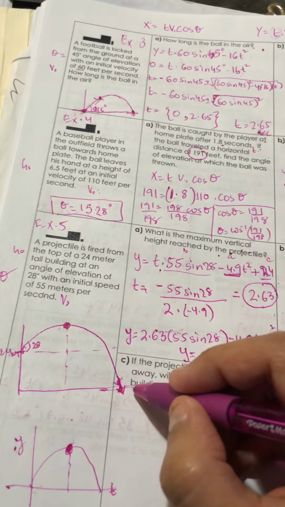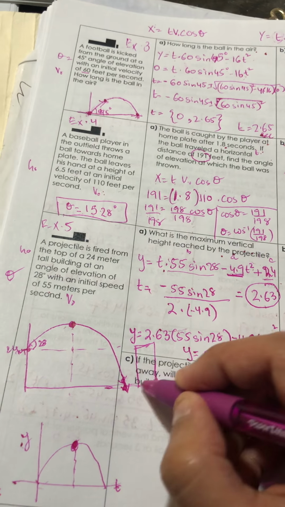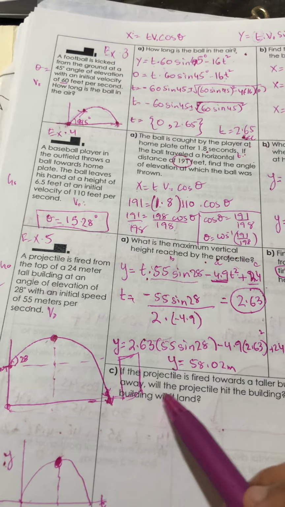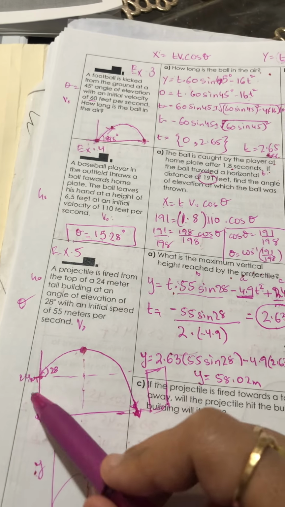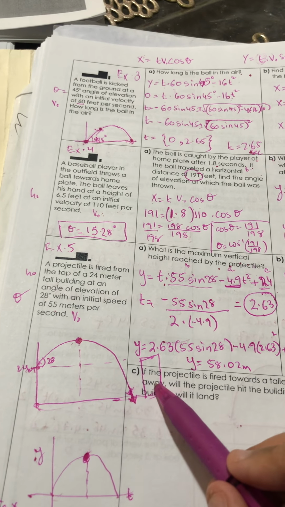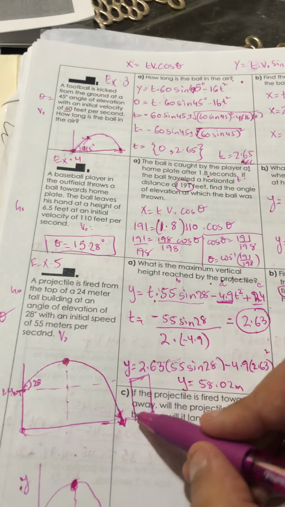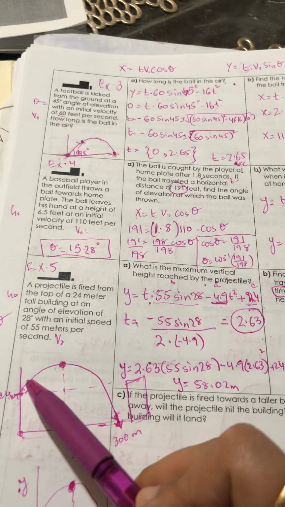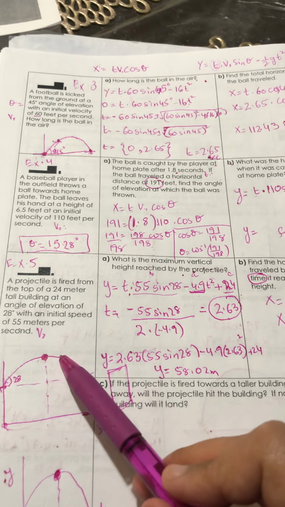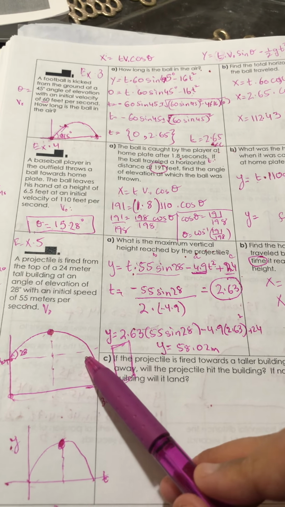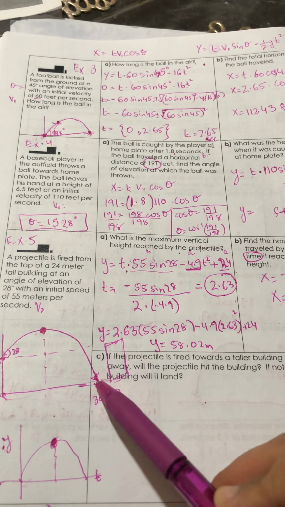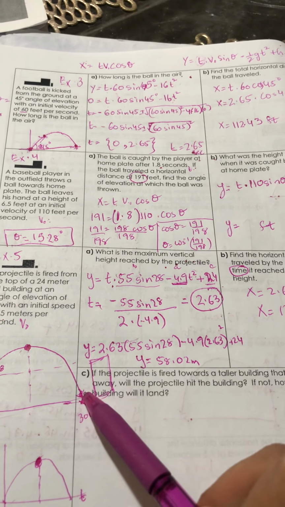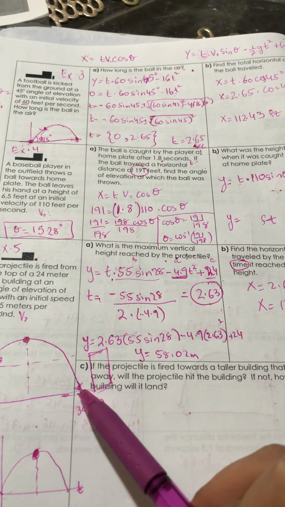So there is a building here which is 300 meters away, and the projectile is fired towards the building. They are asking, will it land by the building, or will it land far from it?